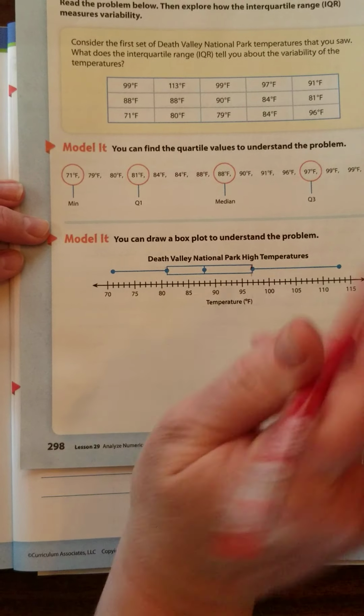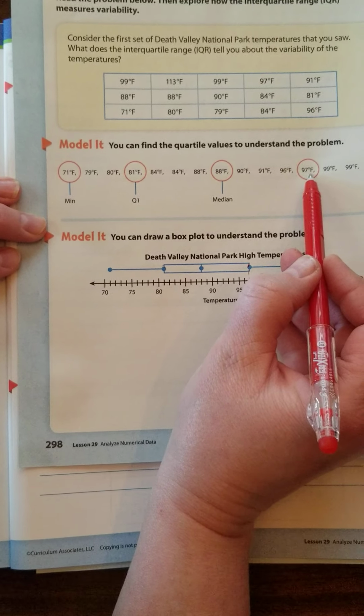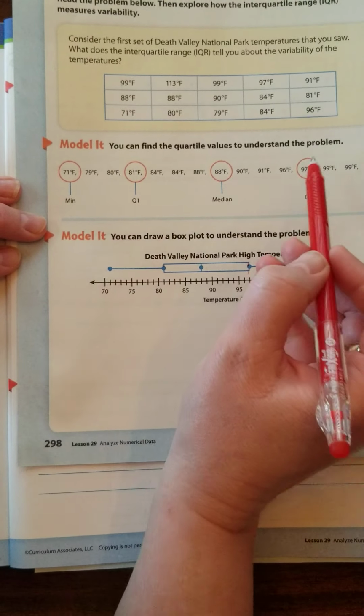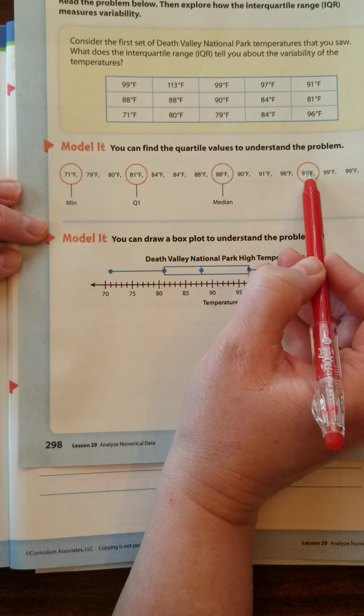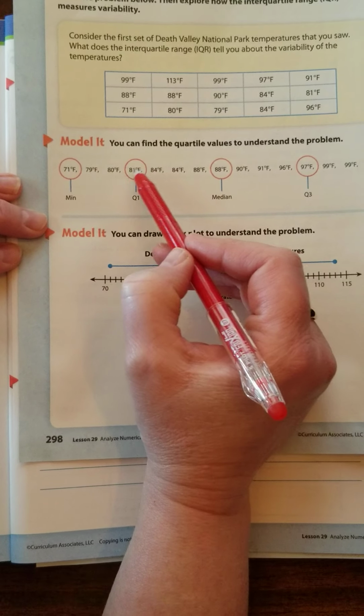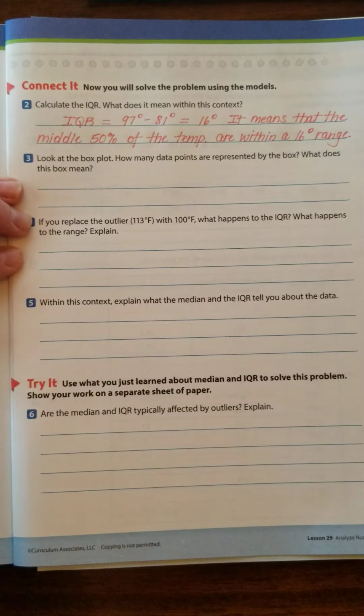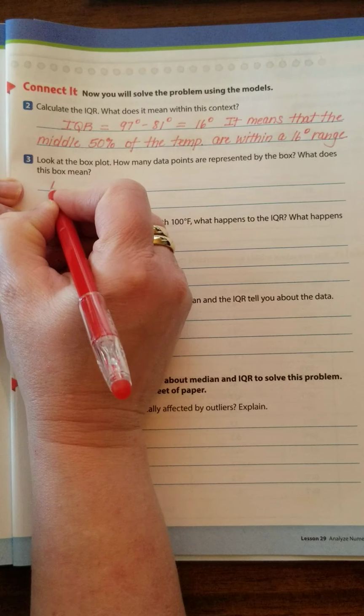So we go up here to these numbers. We go to the upper quartile, and here is our lower quartile, and let's count how many data points. We've got 1, 2, 3, 4, 5, 6, 7, 8, 9. So what we can say is that there are 9 data points in the box.